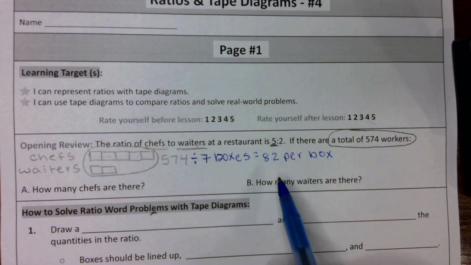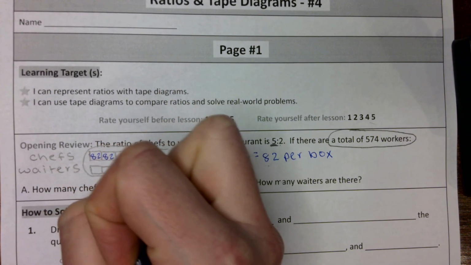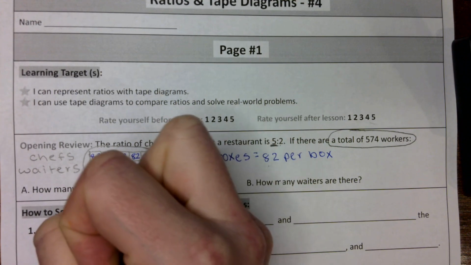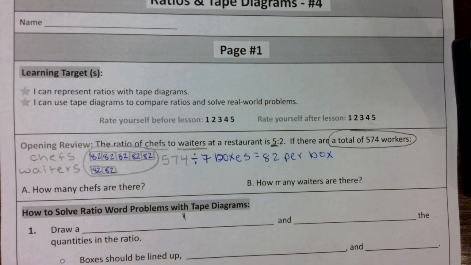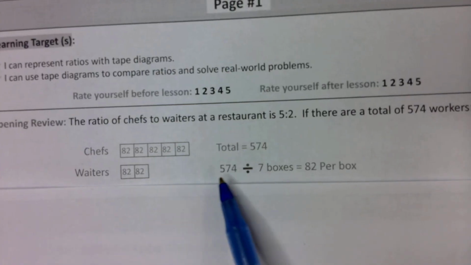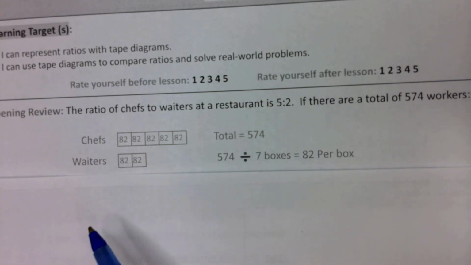So I'm going to actually go in and write 82 as neat as I can in every single box. Remember, each box for both tape diagrams will always have the same number. In case this is easier to see, so we have 82 in every single box.